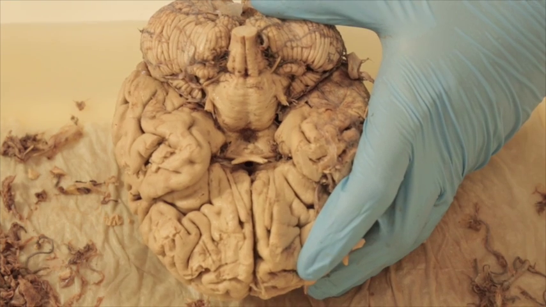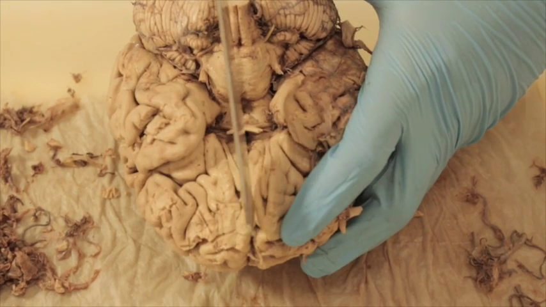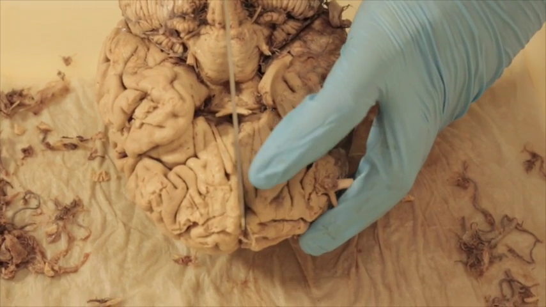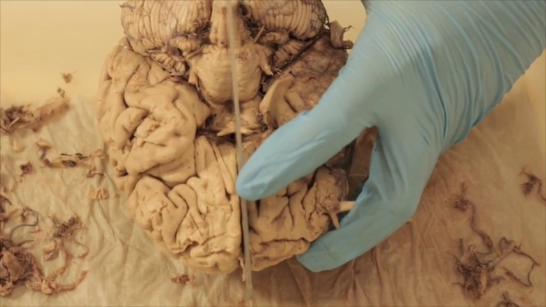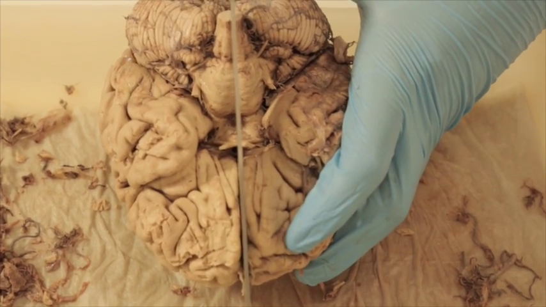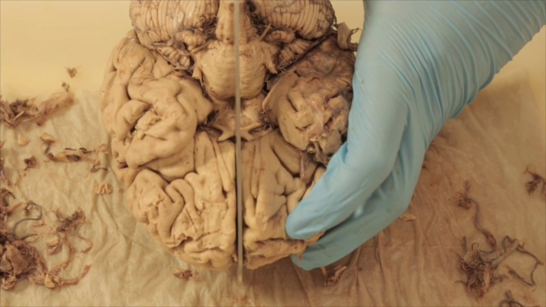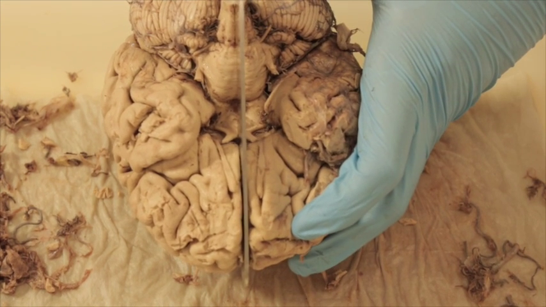I'm going to cut the brain at midline so that we can see the midline structures. So I'm inserting the brain knife into the interhemispheric sulcus, and I am aligning the knife with the optic chiasm anteriorly, and I hope to proceed through the two mammillary bodies.